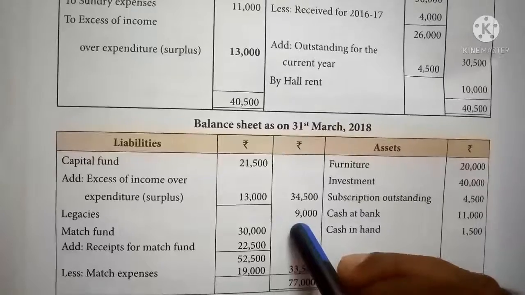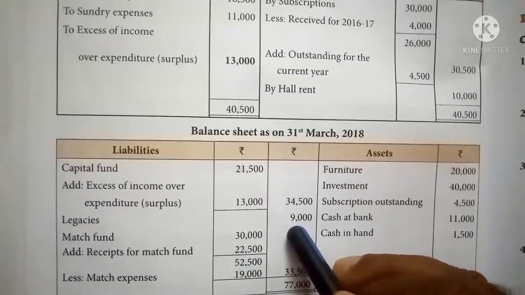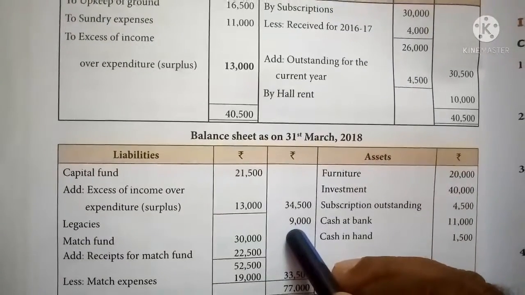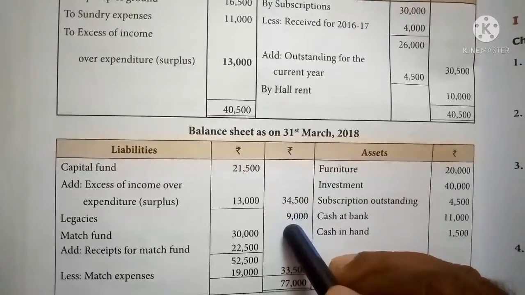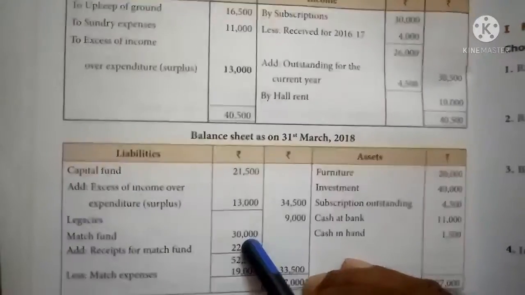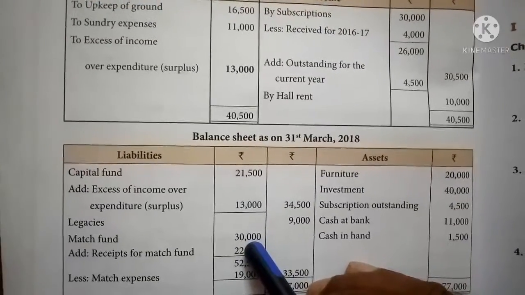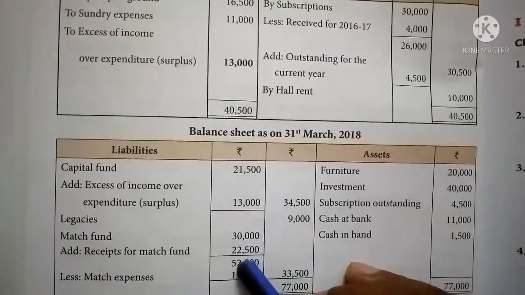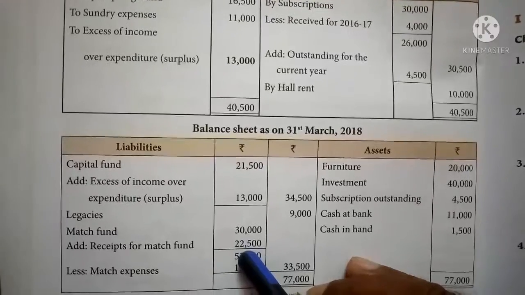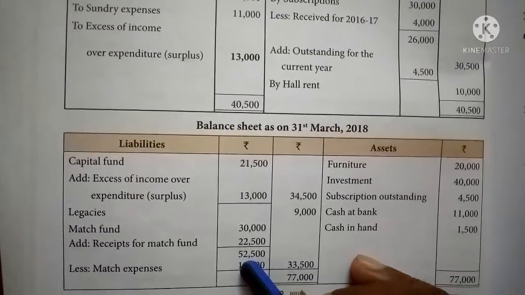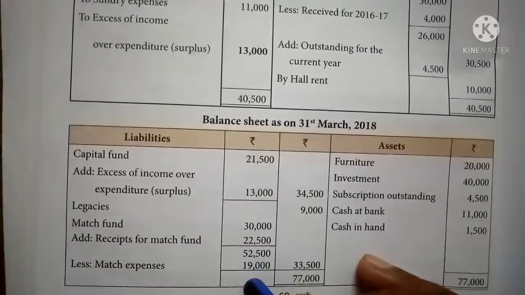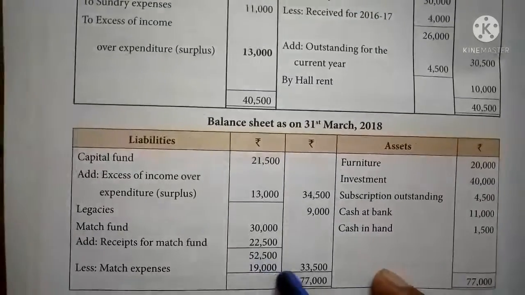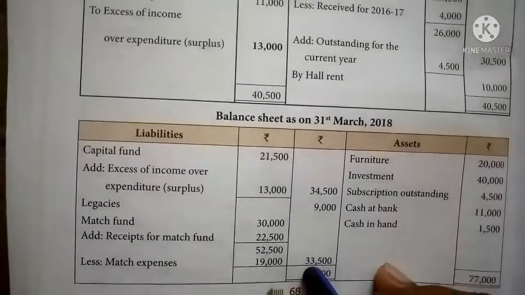Legacies are a capital receipt. It is given in the receipt side of the receipt and payment account. You should take it to the liability side. Legacies, 9,000 rupees. Match fund is given in the adjustment, 30,000. To that, the match fund receipt given in the receipt side, that is 22,500, should be added. The total fund is 52,500. From that we can separate match expenses, that is 19,000. After separating these two amounts, the net amount is 33,500.